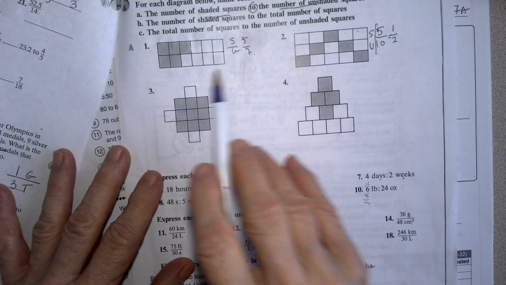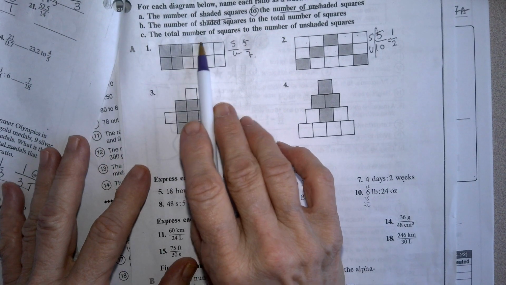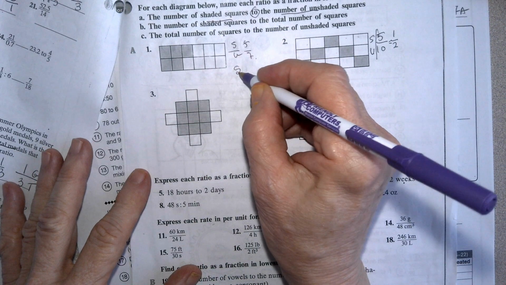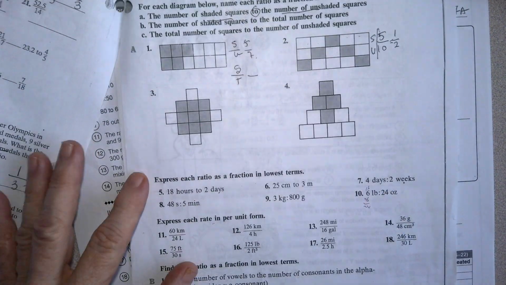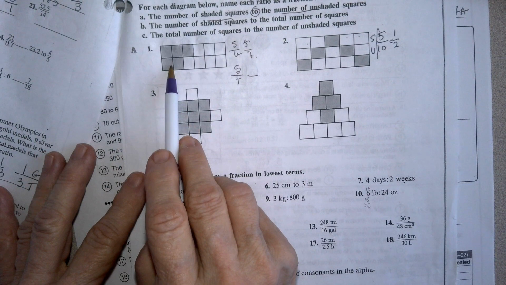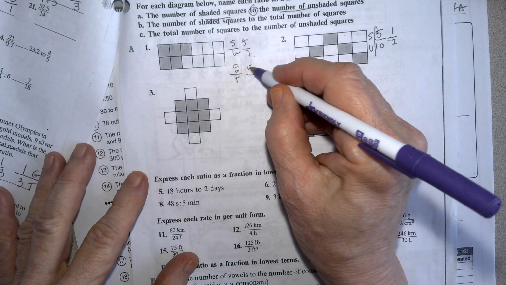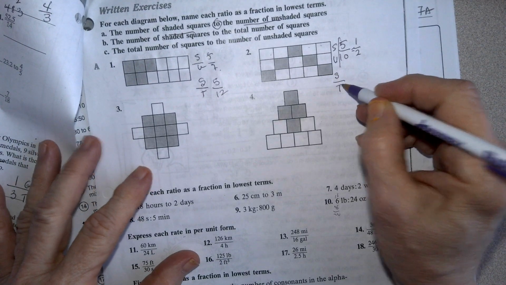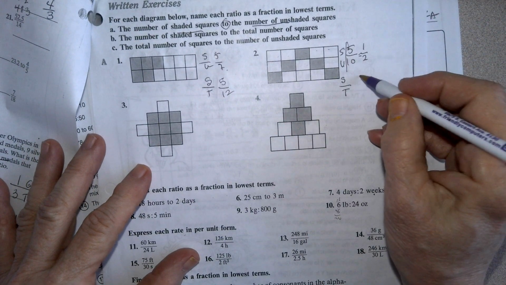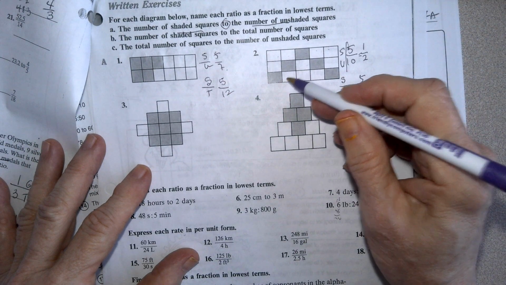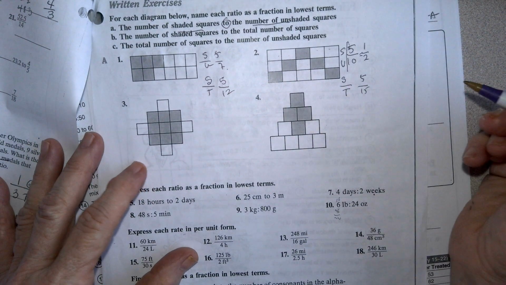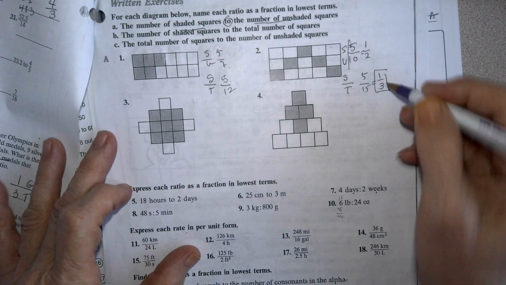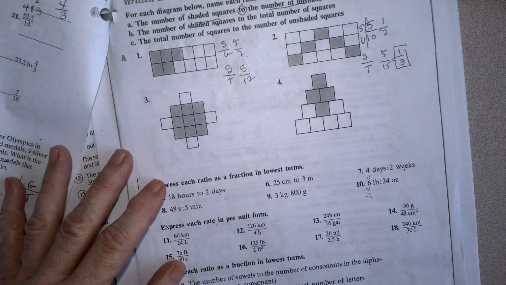All right, on this one, the letter B, they want the shaded to the total. So again, shaded to the total now, so it's a totally different answer. 5 to 12. So this one, shaded to the total: 5 to 15. And can that be reduced? Yes, to 1/3. Okay. And now, even though this next one seems very odd, it doesn't matter.